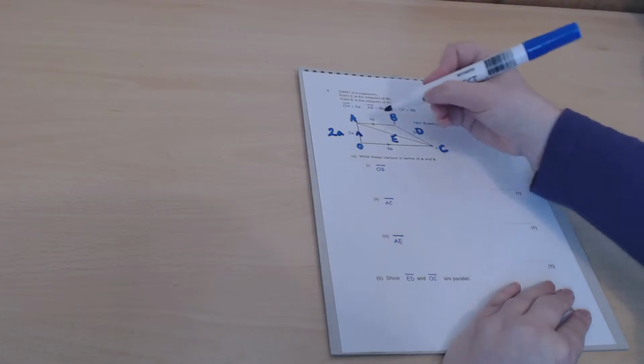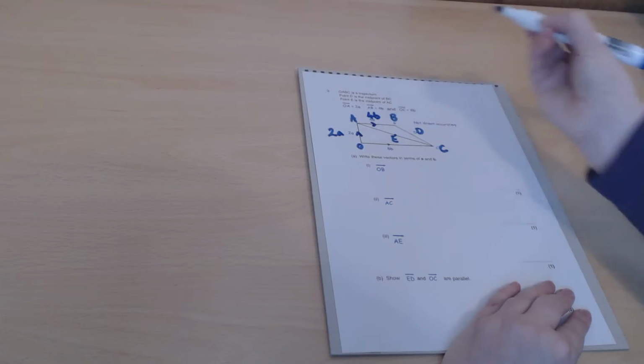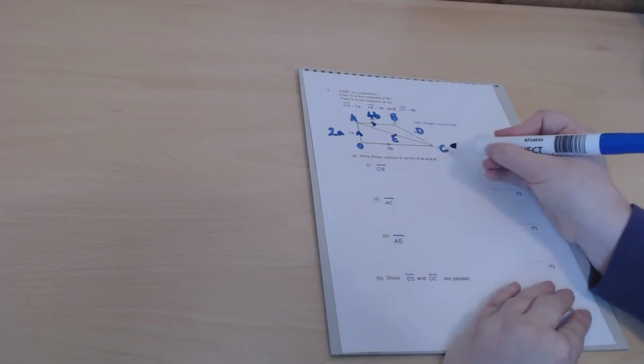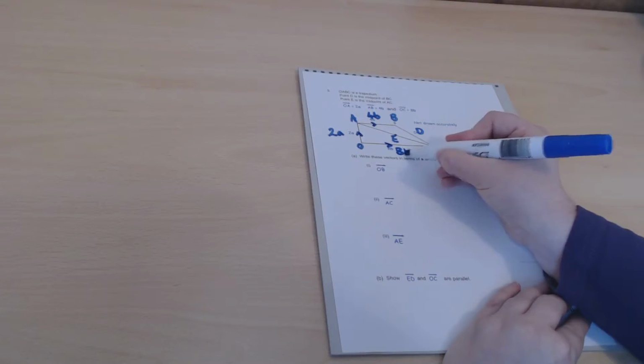And from A to B, so going in this direction, is 4B. And from O all the way across here to C, going in this direction, is 8B.